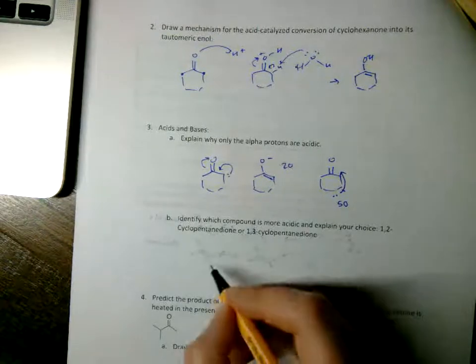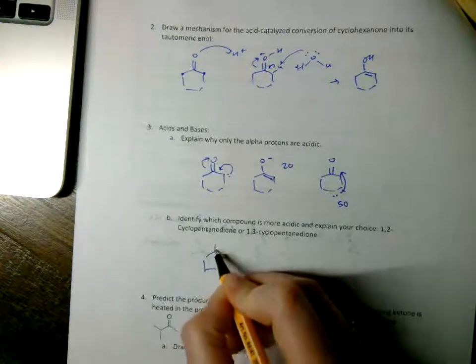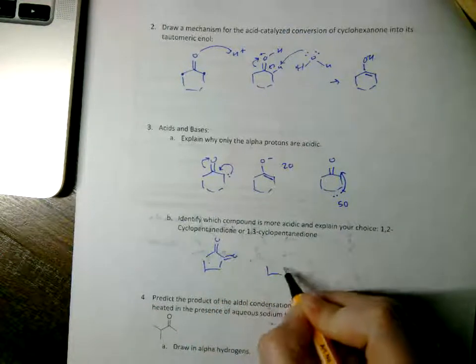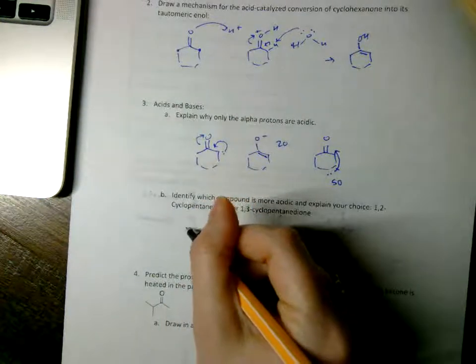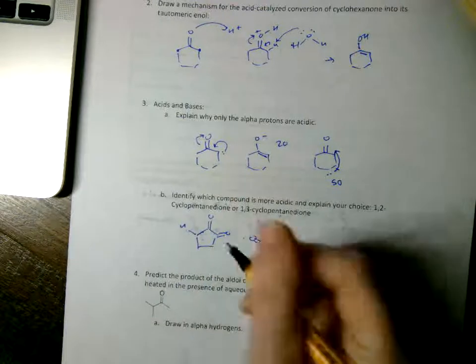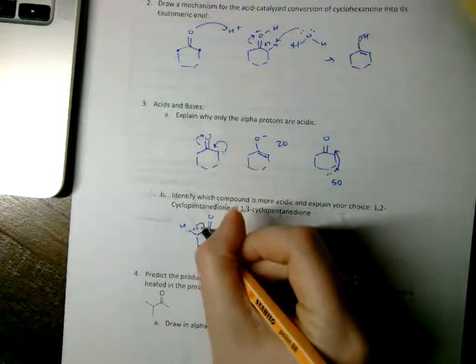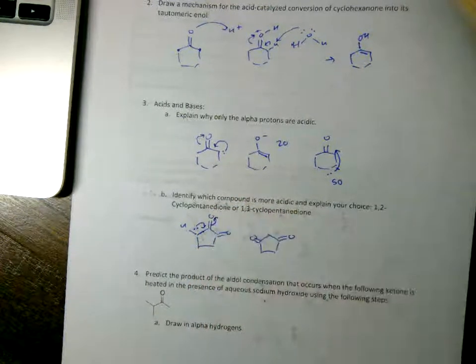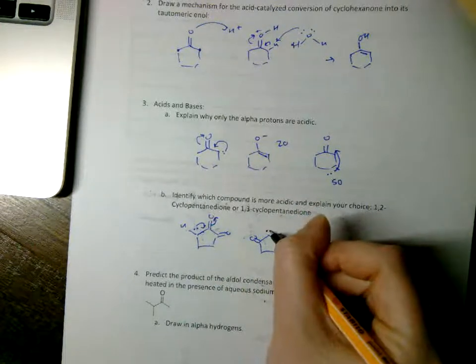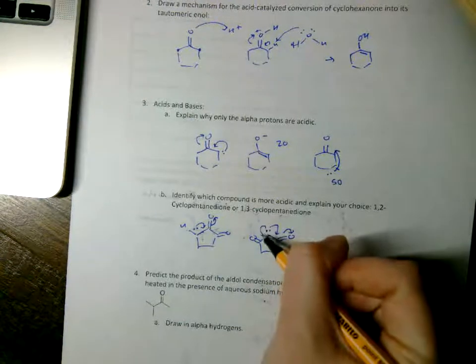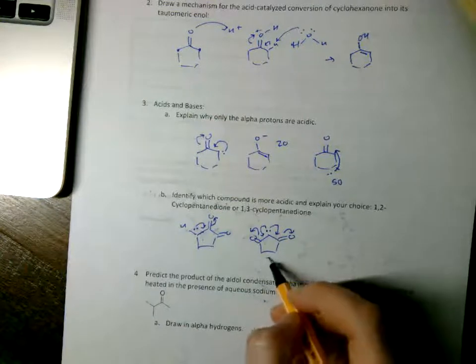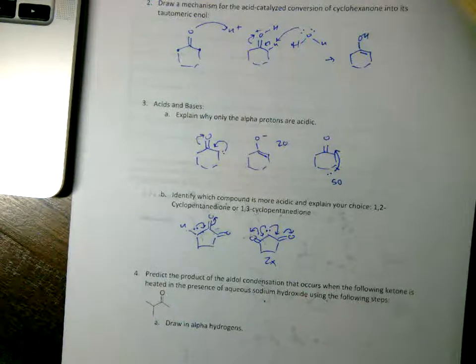Now, this next question is, which of these is more acidic? And actually, it's a very similar idea. You have an alpha proton here that if you lose that proton, you'd have a lone pair, and it can undergo resonance stabilization. It can undergo that one time, but if you lose a proton here, it could undergo resonance stabilization on this side or on this side.